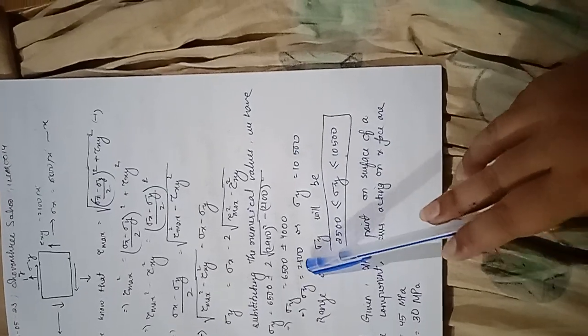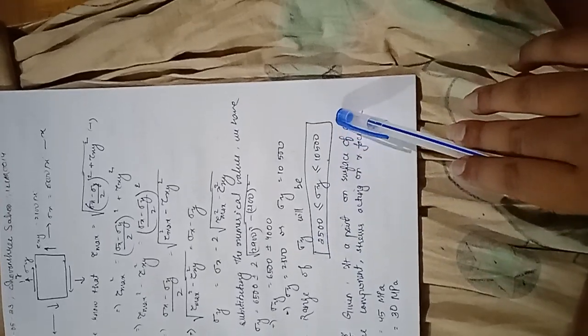implying sigma y is equal to 2500 or 10500. So the range is 2500 to 10500.